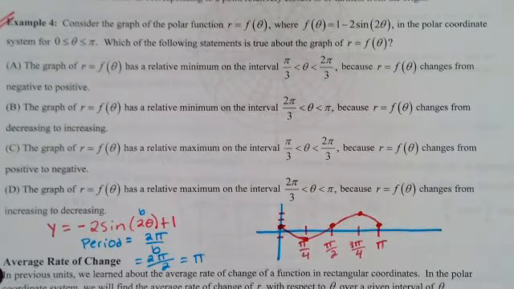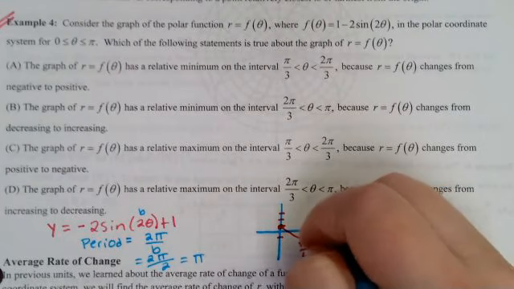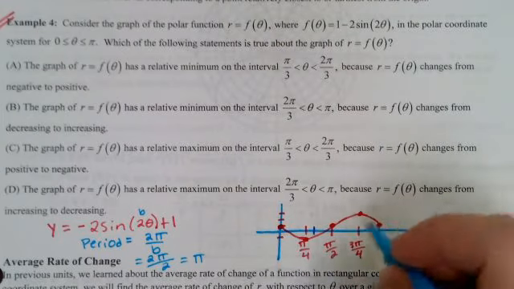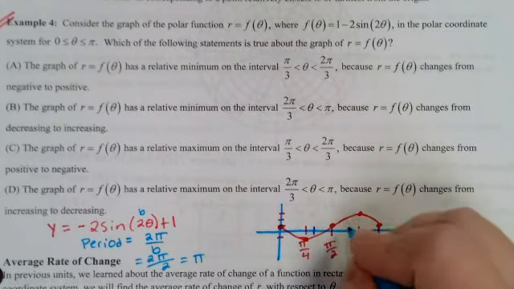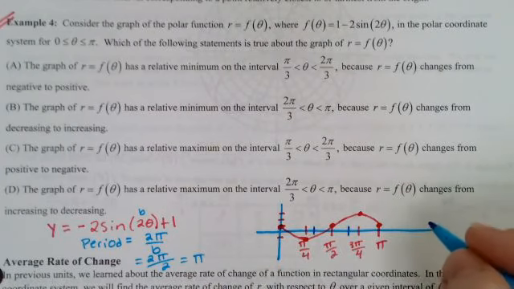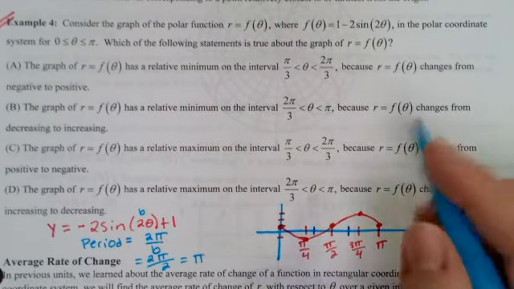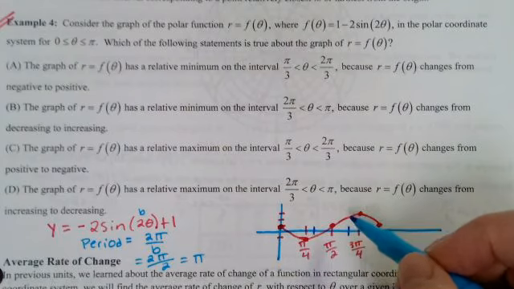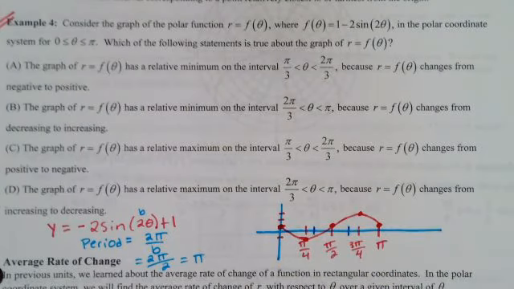Pi over 3 is a little bit more than pi over 4. So if I was looking over here, actually, yeah, it's around in there. And if I was looking at 2 pi over 3, it's a similar idea, but on the other side. Okay, so those little blue marks will indicate my little pi over 3 intervals.